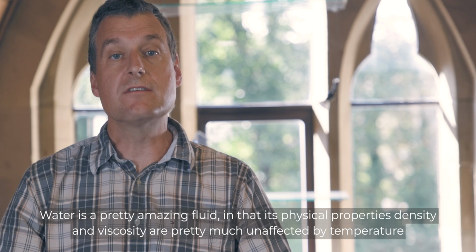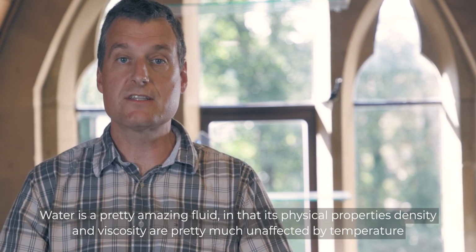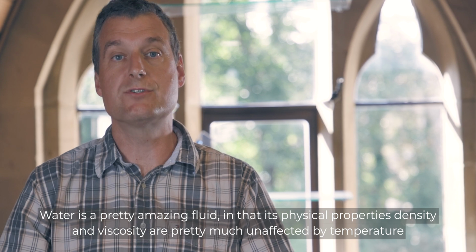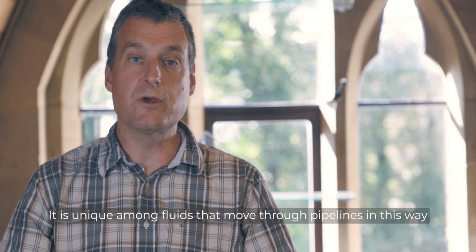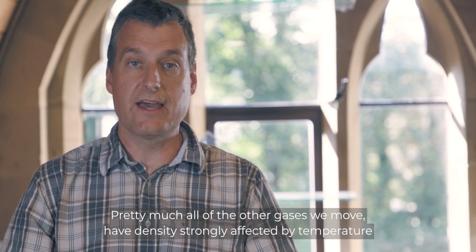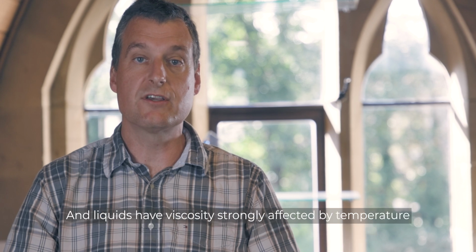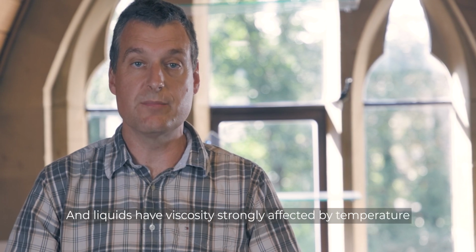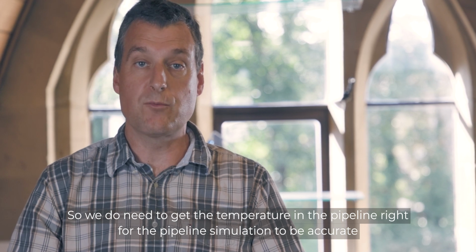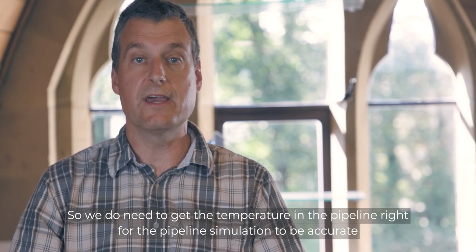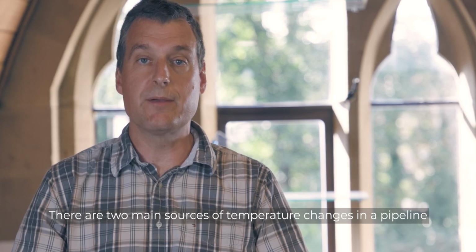Water is a pretty amazing fluid in that its physical properties, density and viscosity, are pretty much unaffected by temperature. It is unique among fluids we move through pipelines in this way. Pretty much all of the other gases we move have densities strongly affected by temperature, and liquids have viscosities strongly affected by temperature. So we do need to get the temperature in the pipeline right for the pipeline simulation to be accurate. There are two main sources of temperature changes in a pipeline.